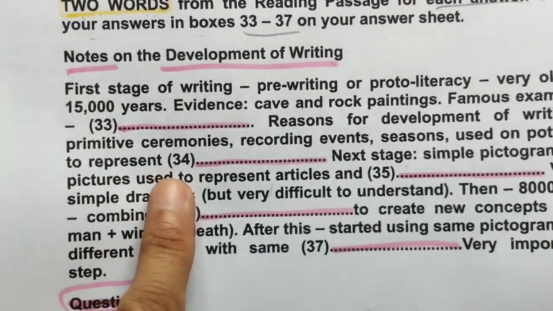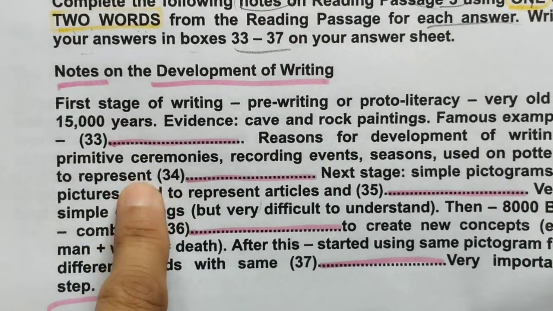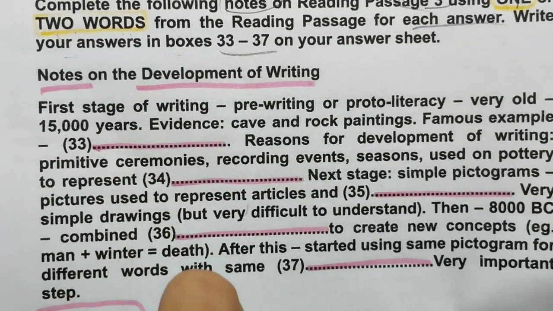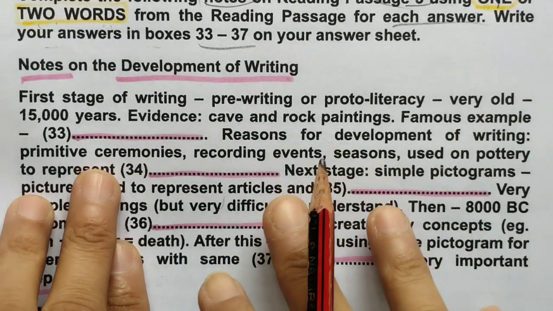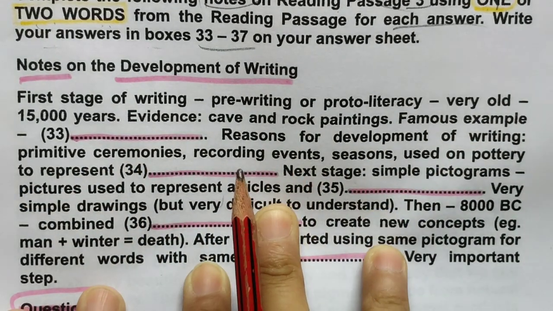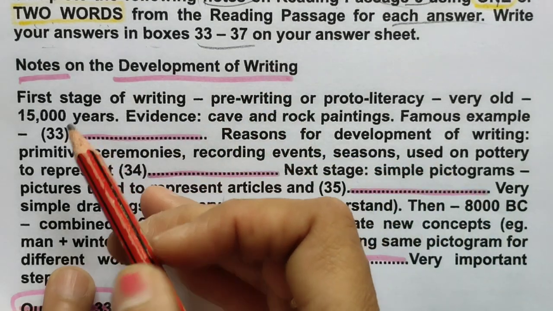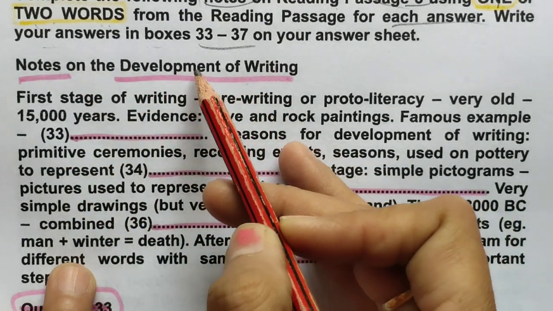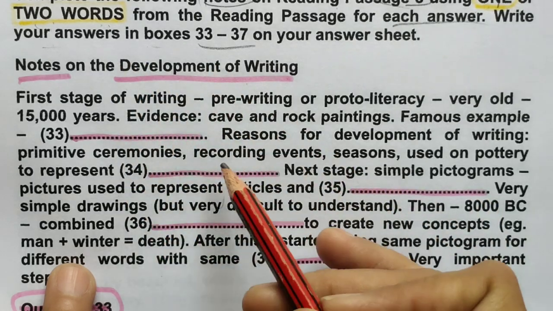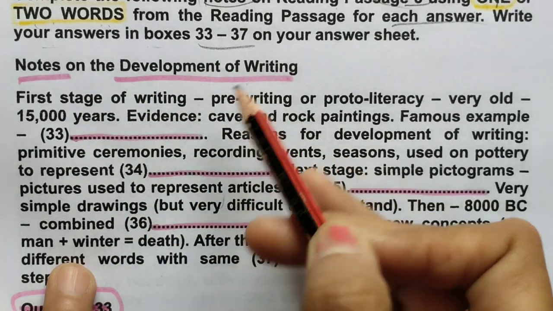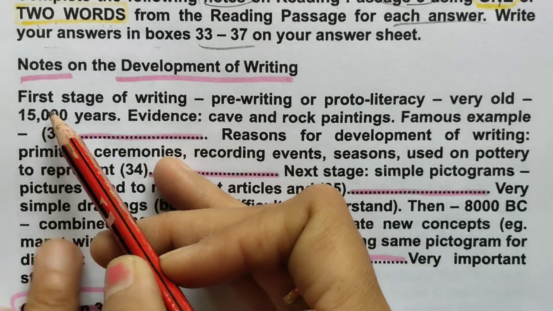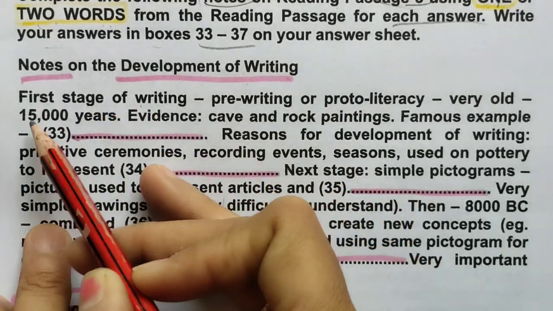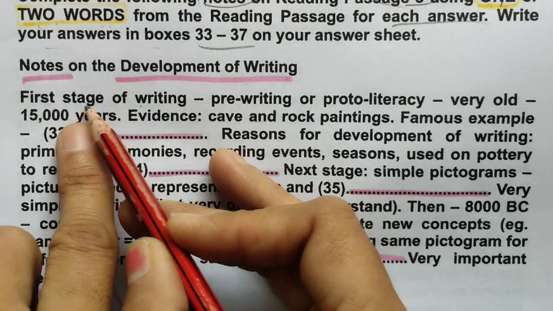How will we get the location of these questions? Definitely with the help of keywords. How we can get correct answers with the help of keywords, that I am going to explain here. First, of course, the title: notes on the development of writing. Now here, first stage of writing.